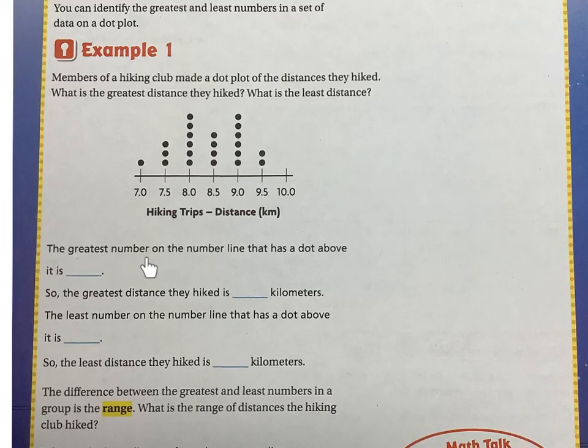The greatest number on the number line that has a dot above it is what? What is that greatest number there? 9.5.